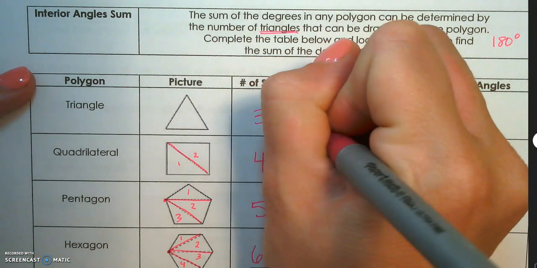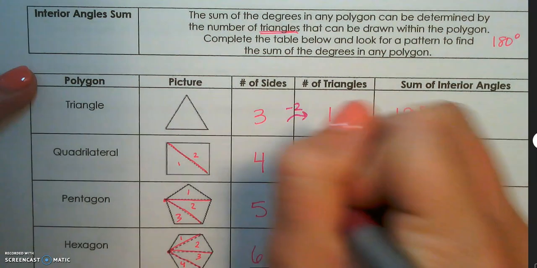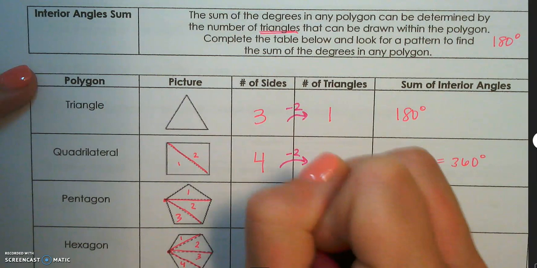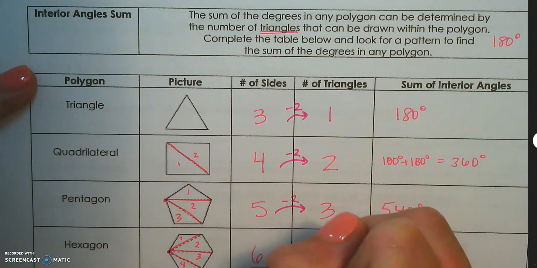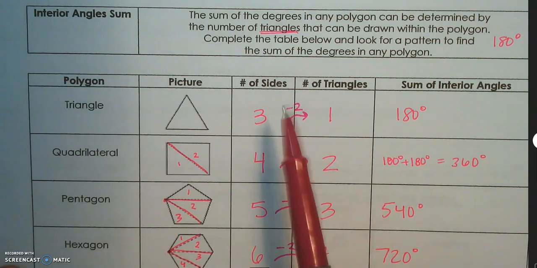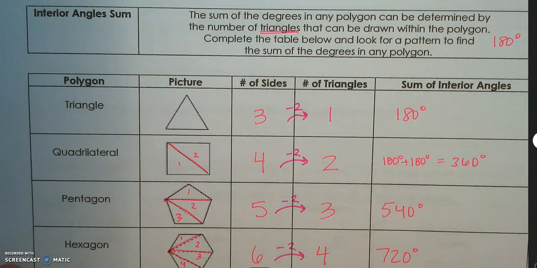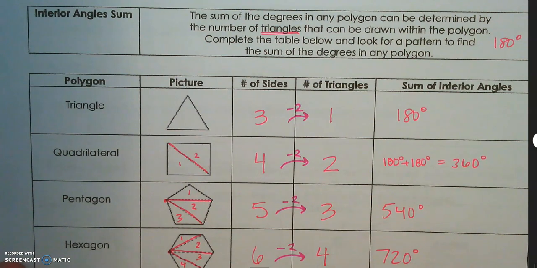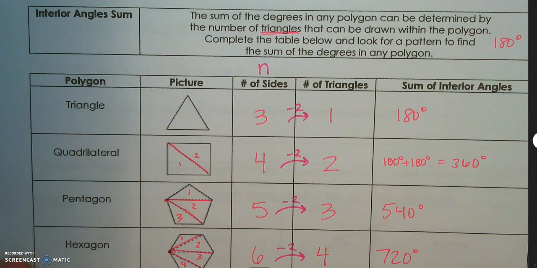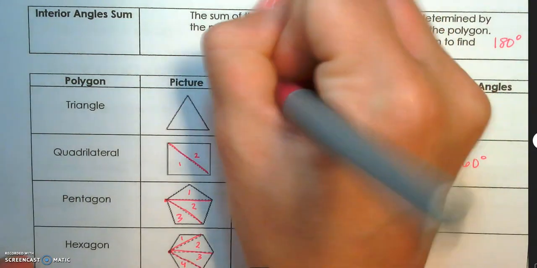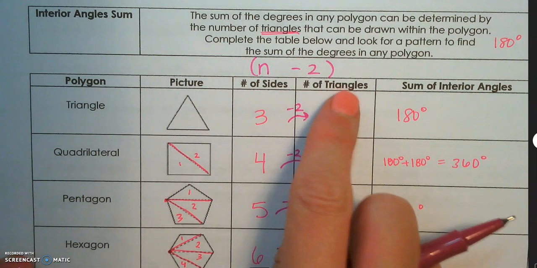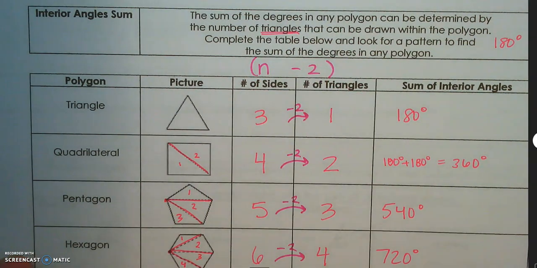If you take the number of sides and you subtract 2, right? The number of sides, subtract 2. And that pattern holds all the way down the table. If you take the number of sides, subtract 2, that gives you the number of triangles that you're working with. So I'm going to let n represent the number of sides in a polygon. We're going to take n, subtract 2, and this is going to give us the total number of triangles that are inside the polygon.